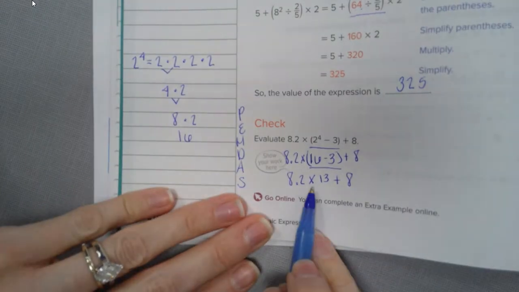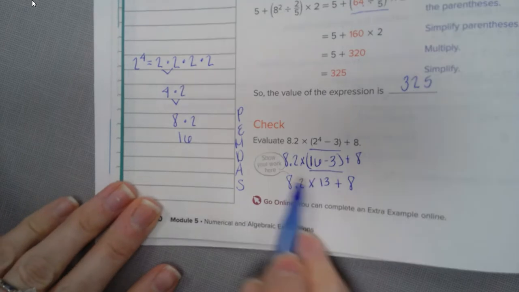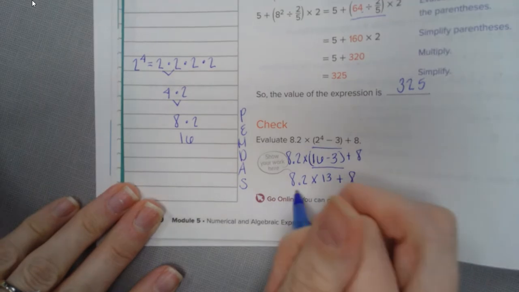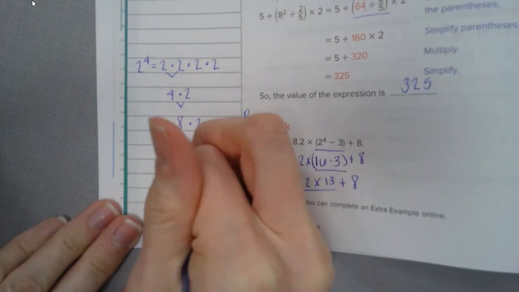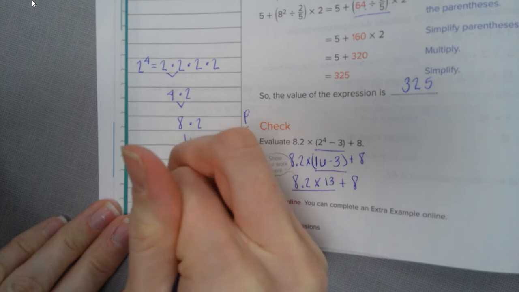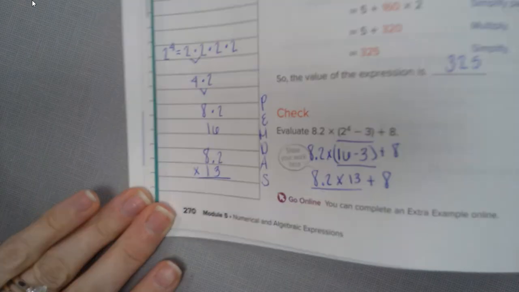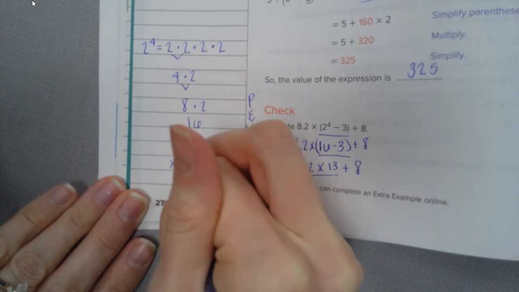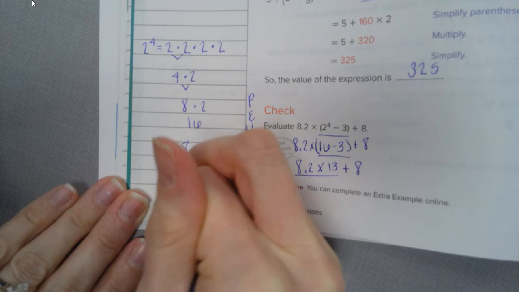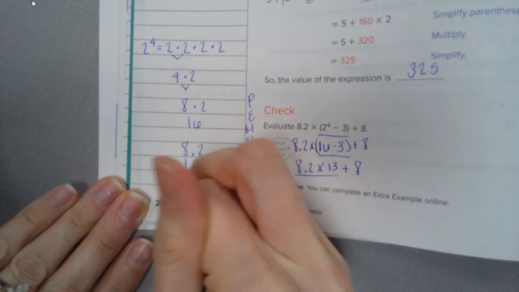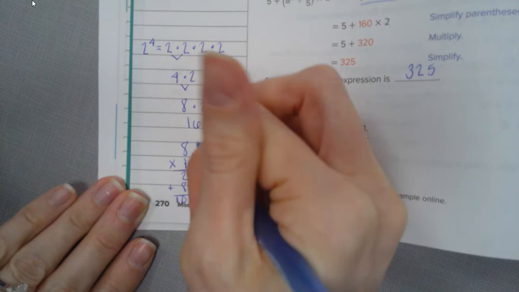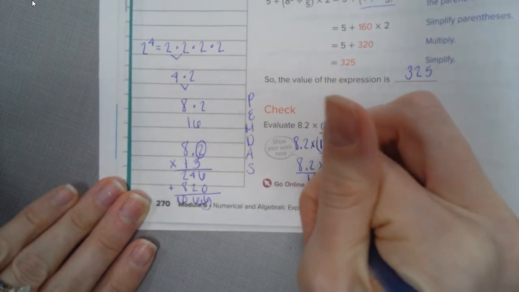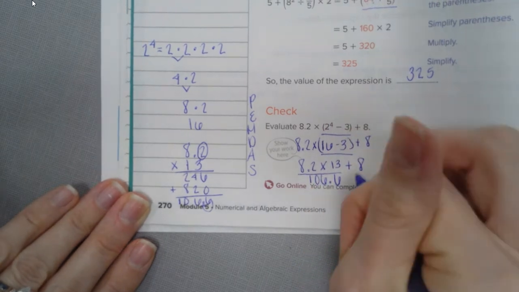Now I have multiplication and addition left. According to my order of operations, I'm going to do multiplication before addition. So I'm going to do 8 and 2/10 times 13. I get 6, 24, drop a 0. 1 times 2 is 2. 1 times 8 is 8. All right, I have 1 decimal in my problem, so I move it over 1 place. I get 106 and 6/10. Bring down the plus 8.